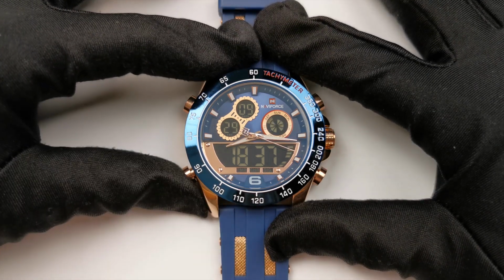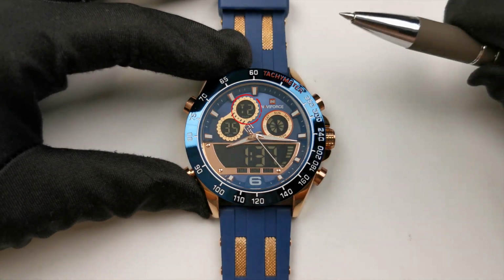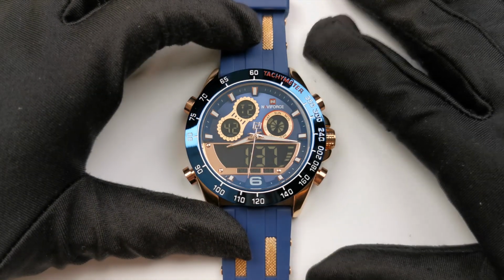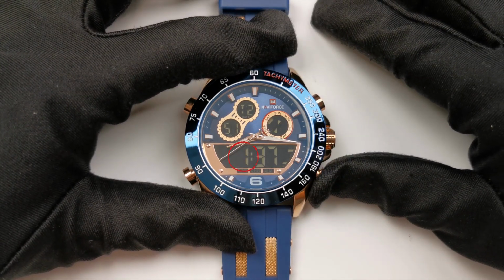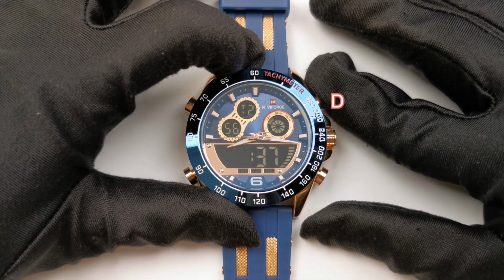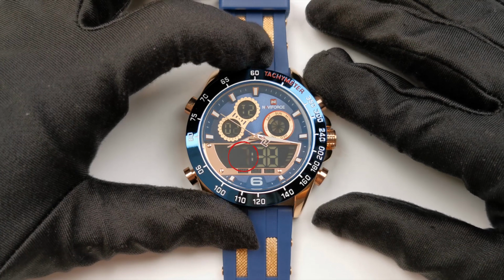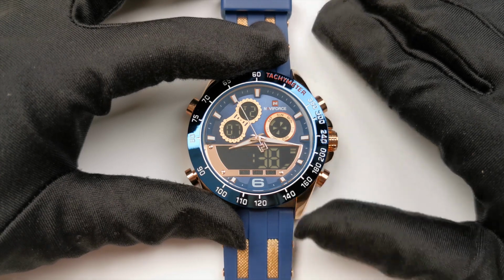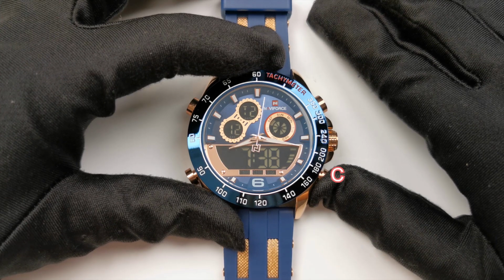First of all, we press the button B to switch to the T2. Here, T2 means we are in the different time area display. Press the button C, the hour area will flash, and press the button D to adjust the hour. Now it's 7 hours and 38 minutes. When finished the setting, press the button C to complete the setting.